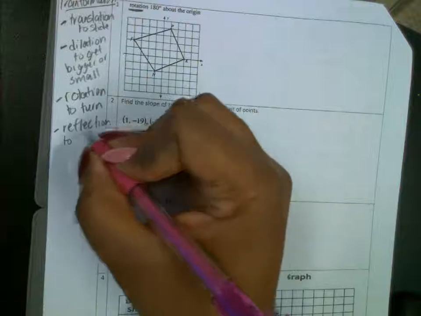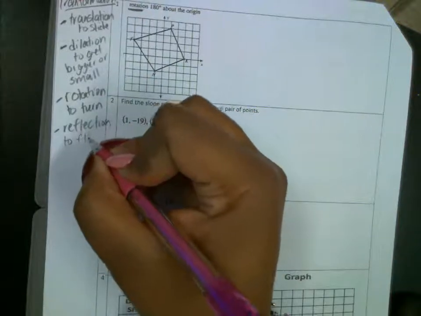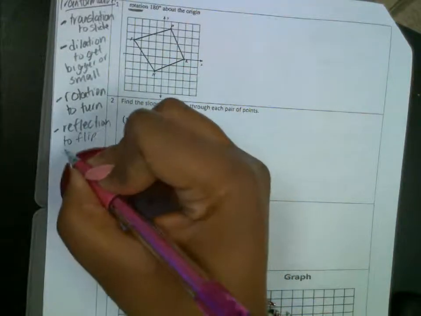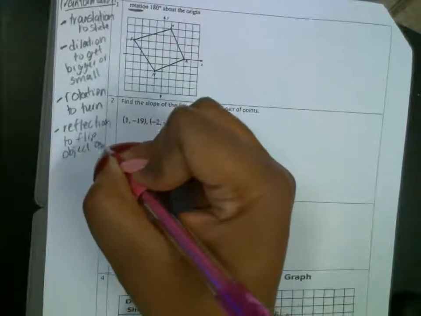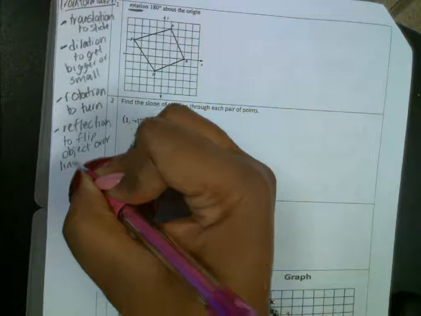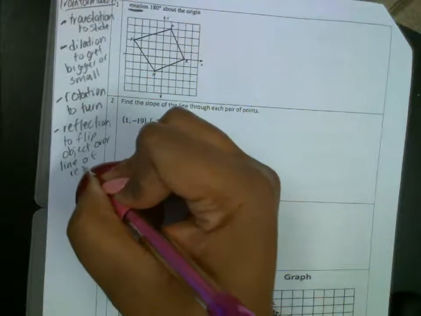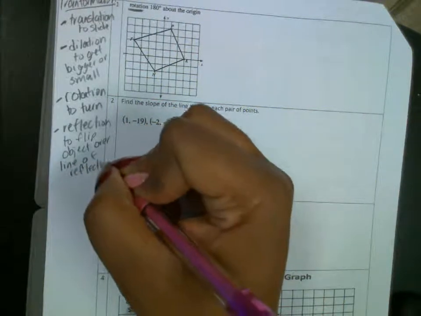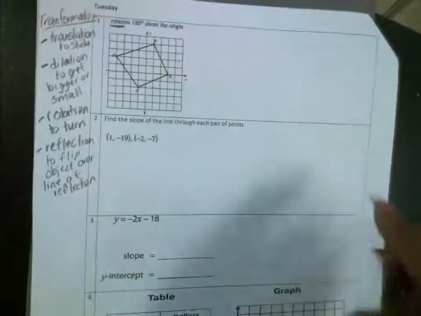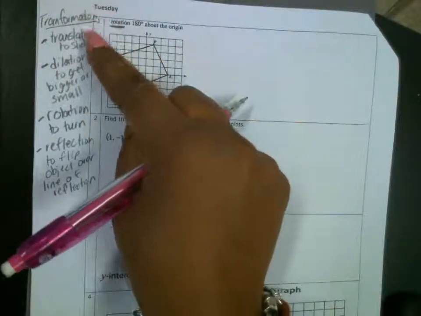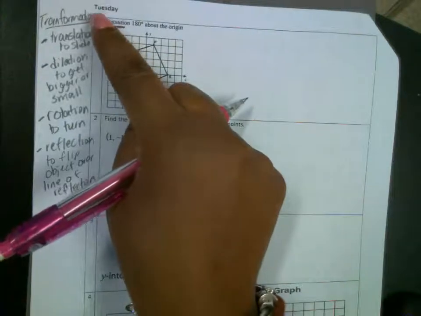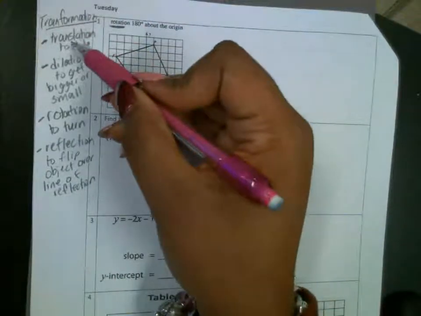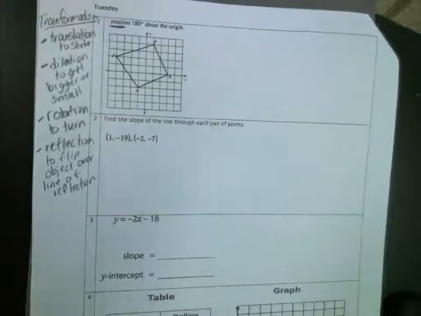So reflection is to flip the shape or object over the line of reflection. All right, so those are your four transformations. Some people get these words mixed up, but transformations are how objects move on a coordinate plane, and there are four of them: translation, dilation, rotation, and reflection. We're doing rotation today, okay?